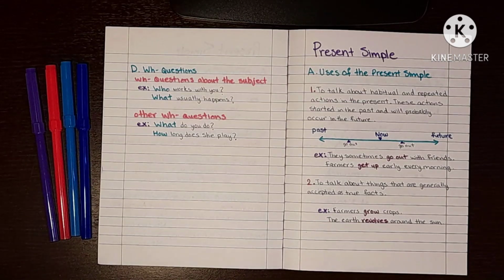These actions usually start in the past, continue up to the present, and will probably occur in the future. For example, they sometimes go out with friends. Here, it's kind of a habit. Sometimes it happens, sometimes it doesn't. This is what we're talking about.